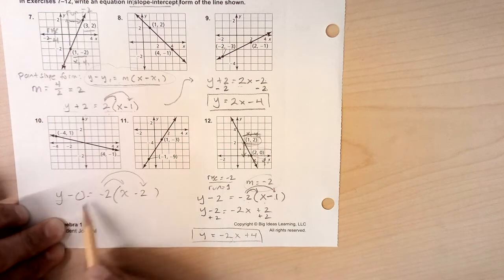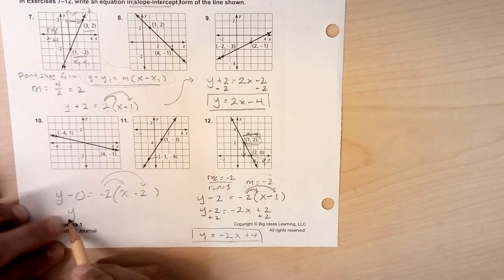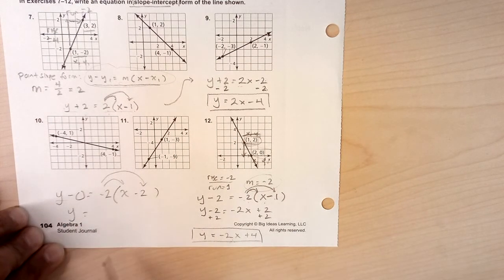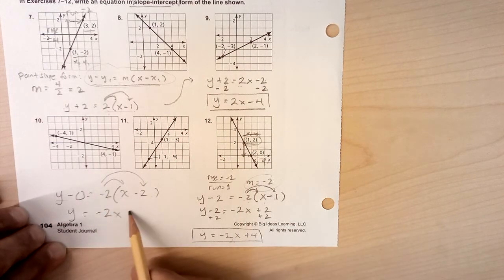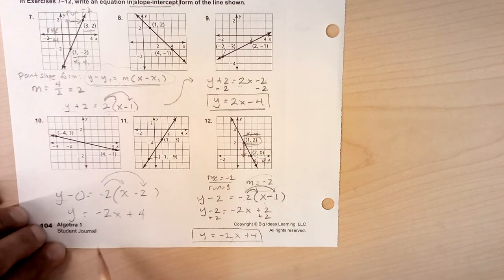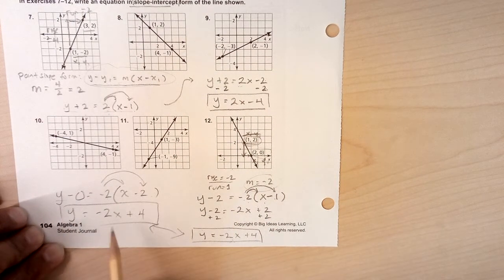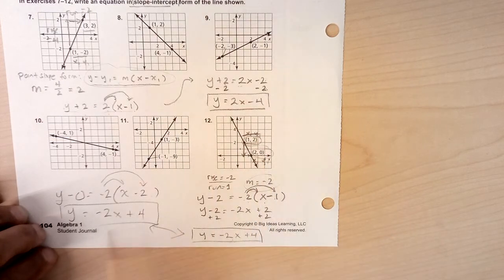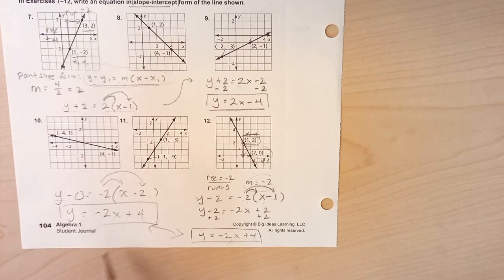First of all, y minus 0 on the left side, that's just y. And then on the right side, negative 2 times x is negative 2x. Negative 2 times negative 2 is positive 4. So see how we get the same equation? Maybe this point would have been easier to use initially to find point slope form and then slope-intercept form. But I just wanted to show you that regardless of what point you use, you get the same final equation for slope-intercept form.